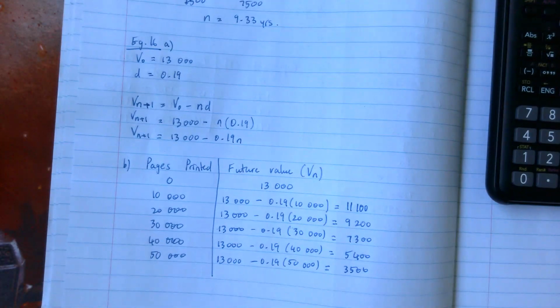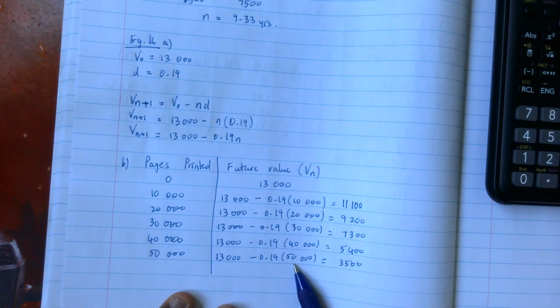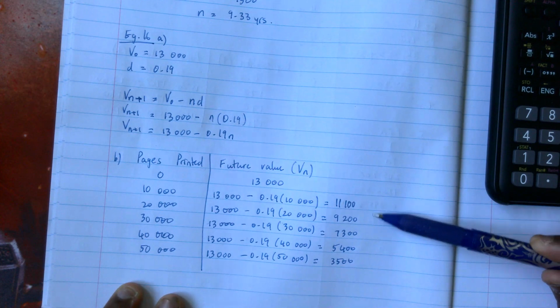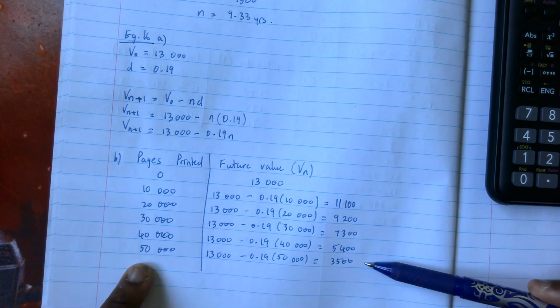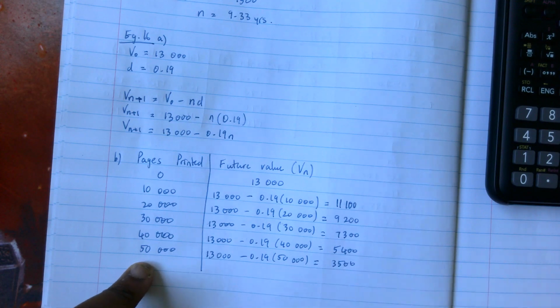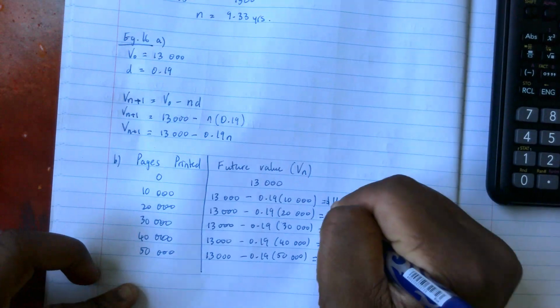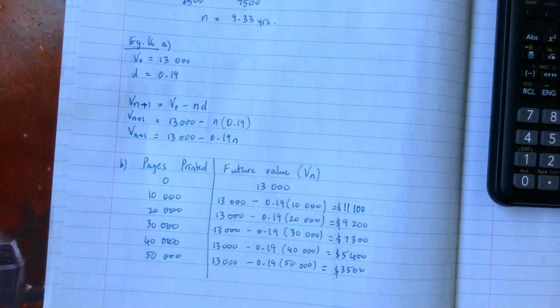Alright guys, I've gone ahead and done that, and when you perform this calculation for each row, these are the values that you get. So the value of the printer after it's done 50,000 copies is 3,500. So put in your dollar signs and you're done.